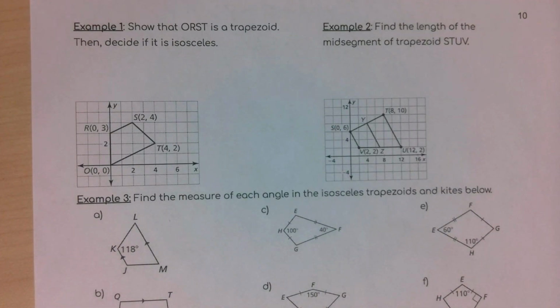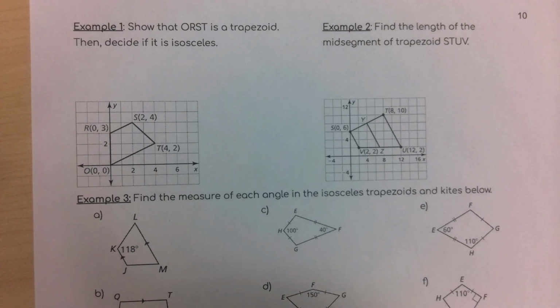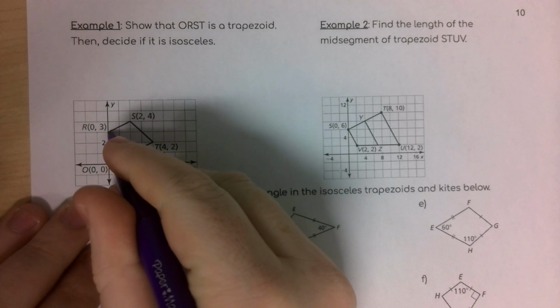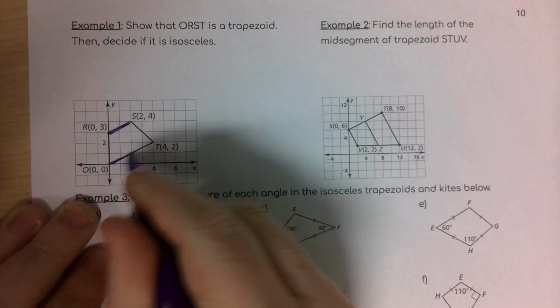Alright, folks, let's take a look at the next page, the last page of Unit 7. We'll take a look at some examples here. This one says to show that ORST is a trapezoid, and then figure out if it's isosceles. In order for something to be a trapezoid, there has to be exactly one pair of parallel sides, right? We know that, just from looking at it, the pair of parallel sides is going to be RS and OT.